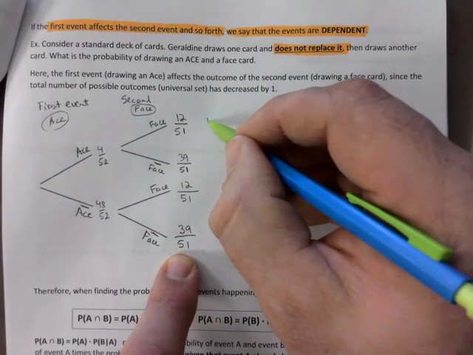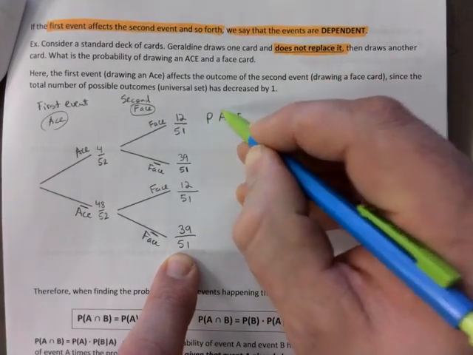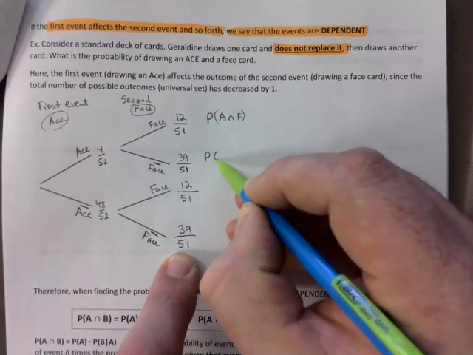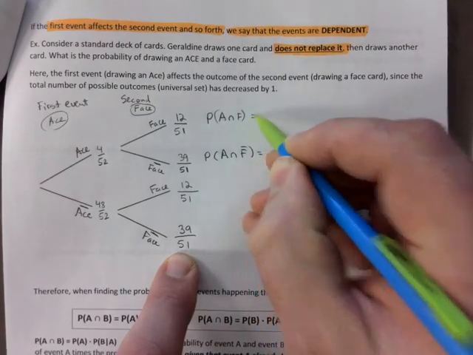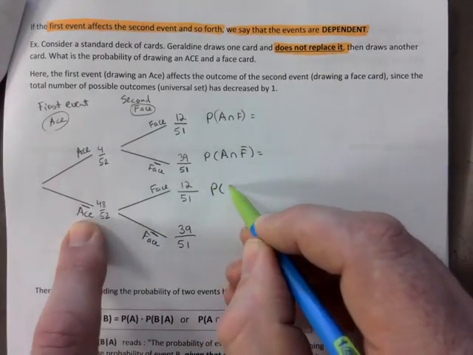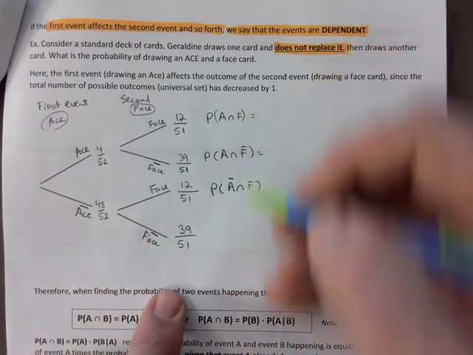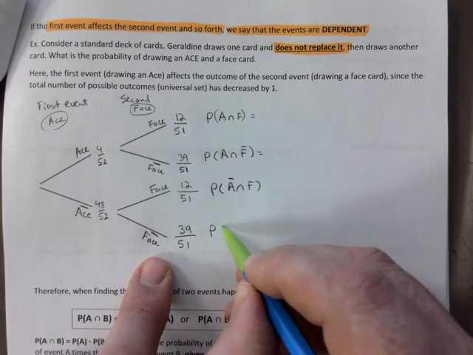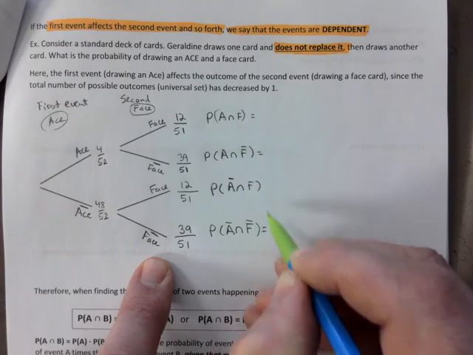So let's do the probabilities here. Probability of ace and face. Probability of ace and not grabbing a face. Probability of not grabbing an ace and face. These are considering all possible outcomes here. Probability of neither one: no ace, no face.